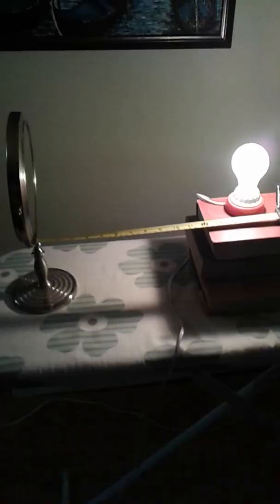Now all I have to do is measure the distances. The DO is measured from the mirror to the bulb, and I get about 36 centimeters from the front of the bulb where the arrow is. And the distance from the image to the mirror was about 175 centimeters.